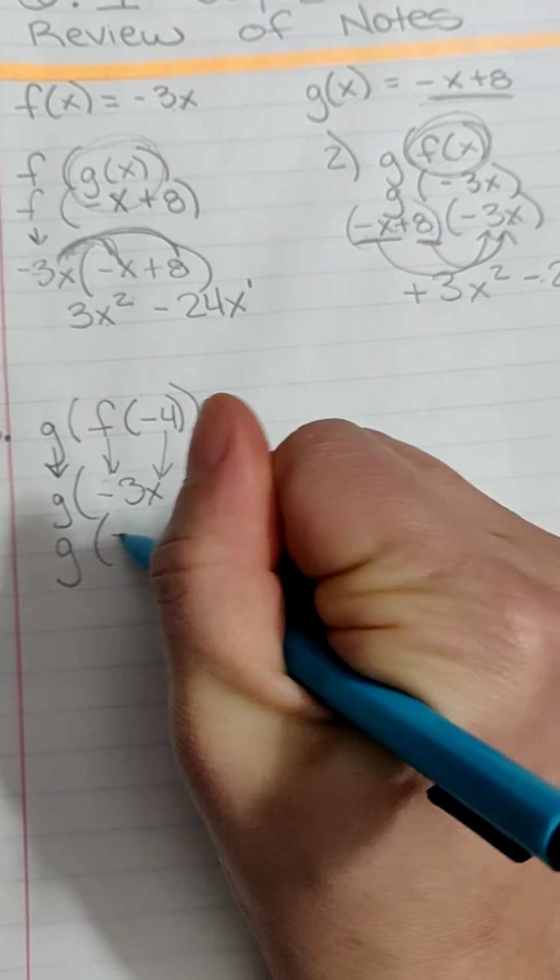G stays the same. And I've got two negatives equal a positive, so I've got a positive 12 here. And my value of G, going back to my original values up here, this is my value of G.